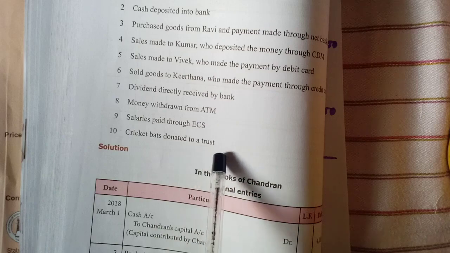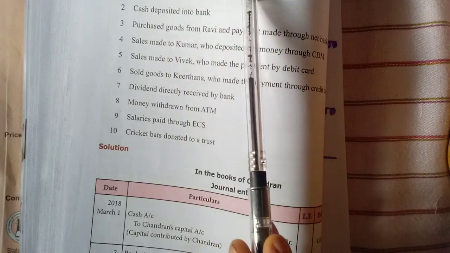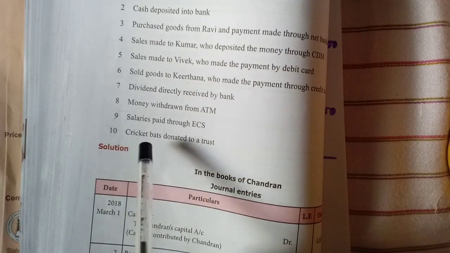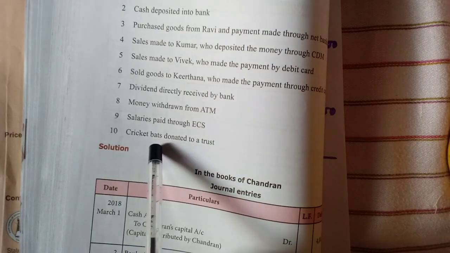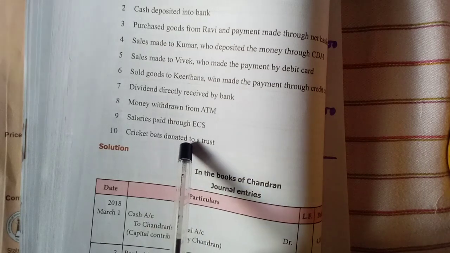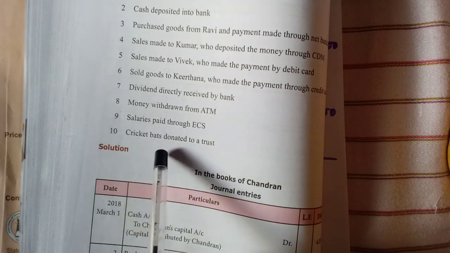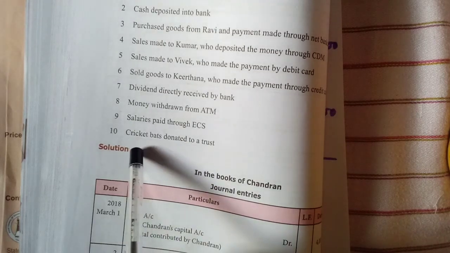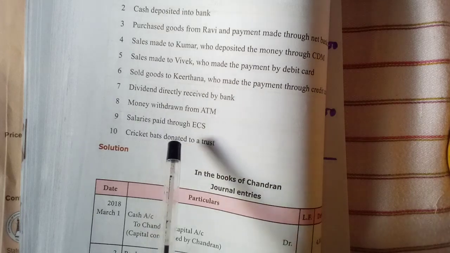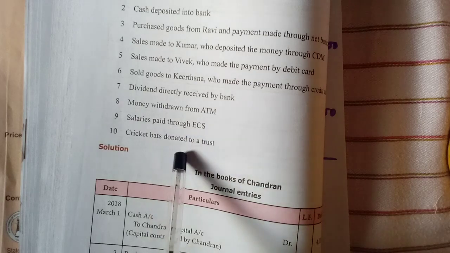Cricket bats donated to a trust. Here that person is dealing with sports items. So he has purchased the cricket bats, isn't it? That only he is using for the donation. So we can write donation as an expense. Okay, so donation account debtor to, we should not write the cricket bats. We have to credit the purchases, because he has purchased some goods, isn't it? That only we need to credit.